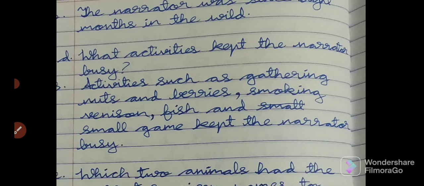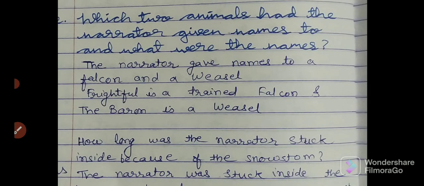What activities kept the narrator busy? Activities such as gathering nuts and berries, smoking venison, fish, and small game kept the narrator busy. Which 2 animals had the narrator given names, and what were the names? The narrator gave names to a falcon and a weasel. Frightful is a trained falcon and the Baron is a weasel.